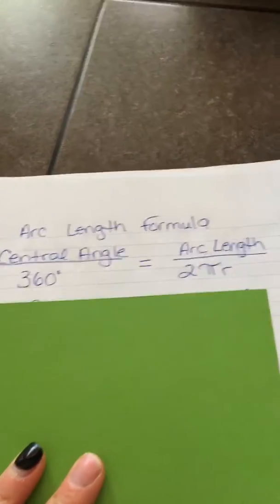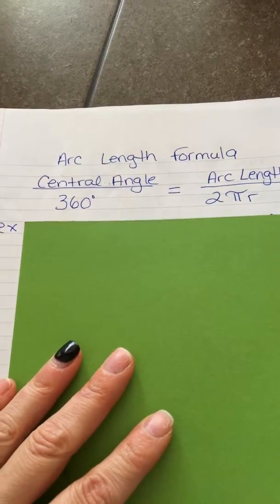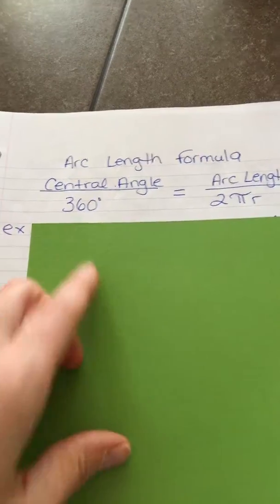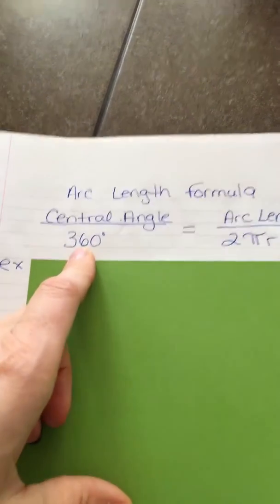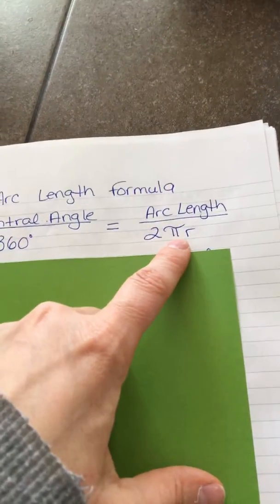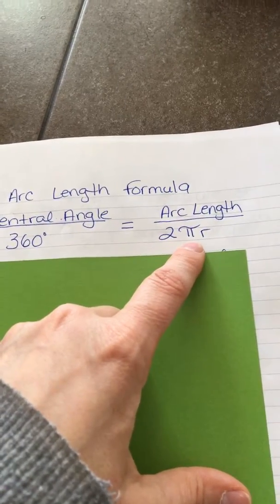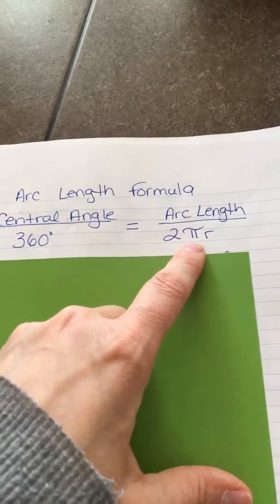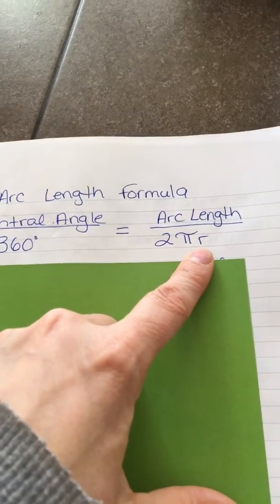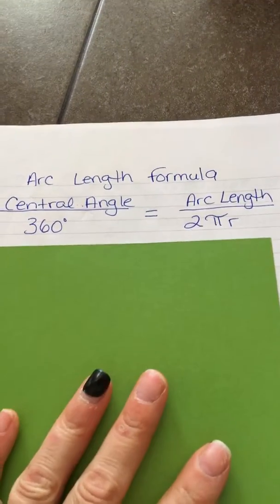Okay, there it is. There is the formula for arc length, which is the central angle over 360 degrees is equal to the arc length over 2 pi r. Now notice that this is the total degree of a circle, and this is the part of a circle. An arc length is dependent upon whatever the radius is. And notice that this is the formula for circumference, okay? Now notice the formula is expressed in terms of r, which is super important. And then when we look at example 2, you'll see what I'm talking about.